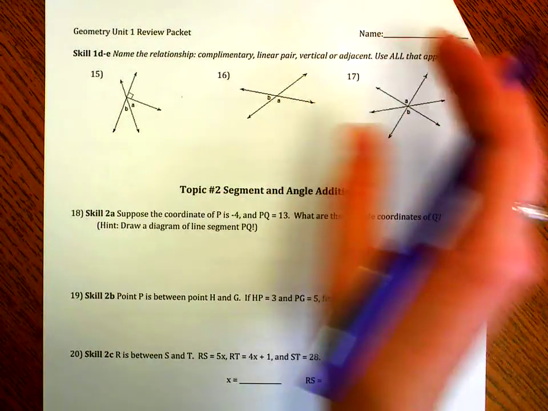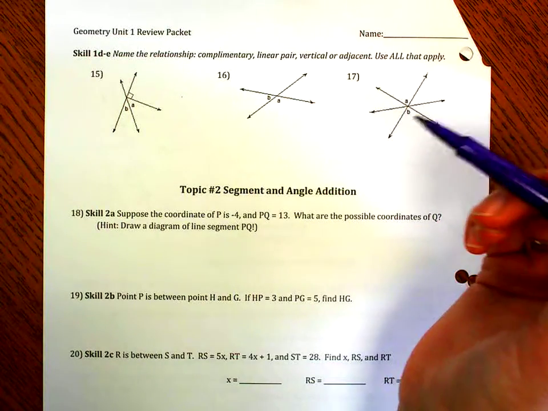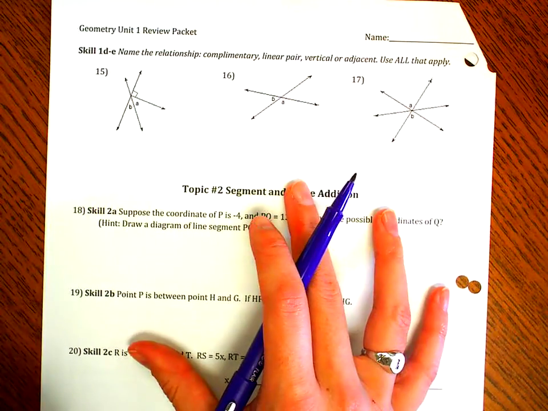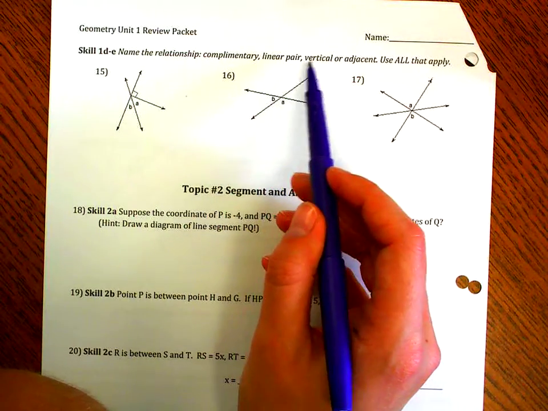Okay guys, here is our video on the Unit 1 review packet for geometry. This is page number 2. Let's get started at the top. It says name the relationship: complementary, linear pair, vertical, or adjacent.